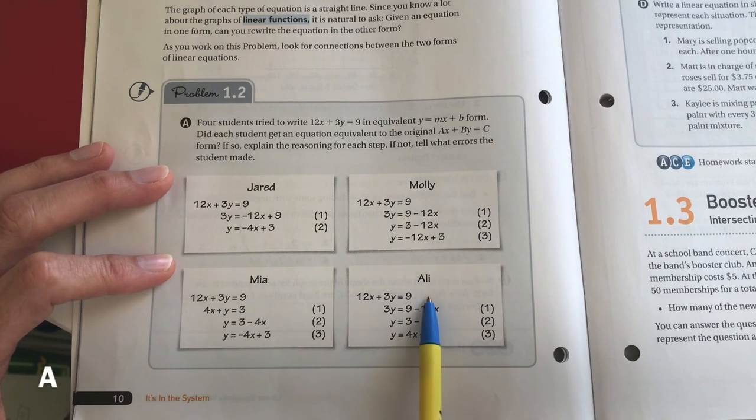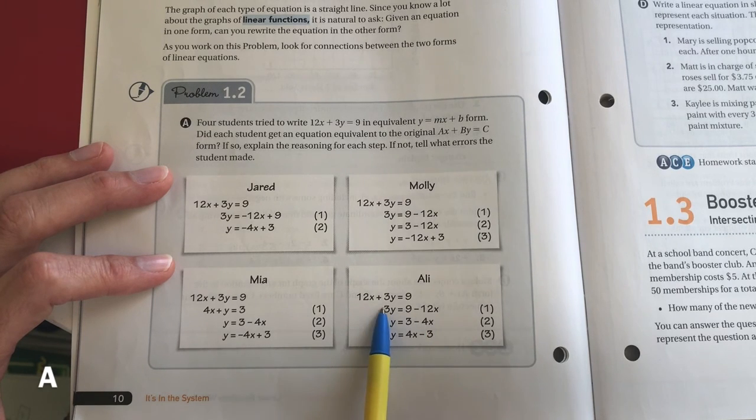And then Allie specifically, same process. She subtracted 12x on both sides, and then went from the 3y down here. Then she divided by 3 on everything on both sides, and then reordered everything here as well. But it looks as though something is different here.